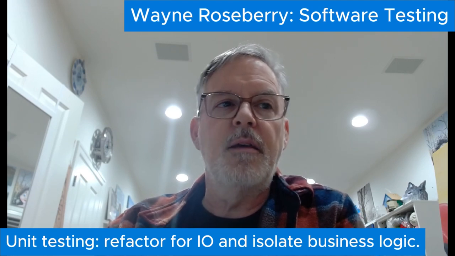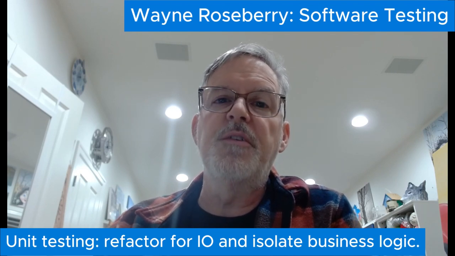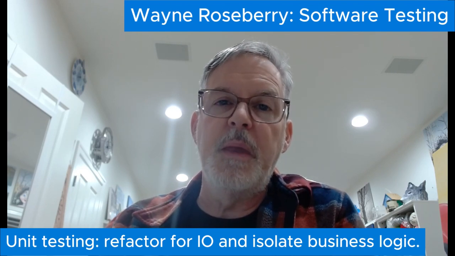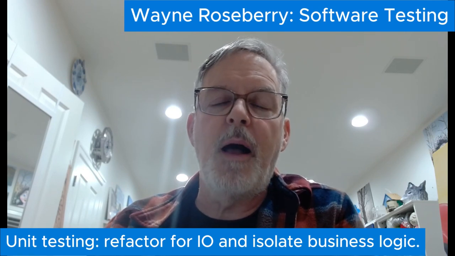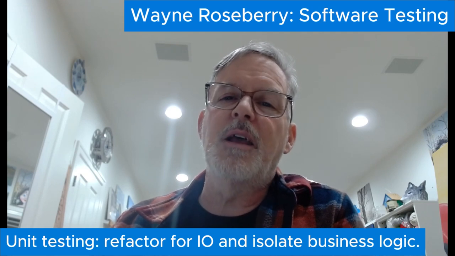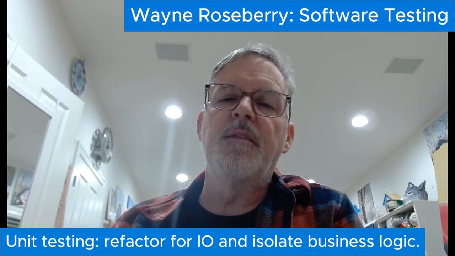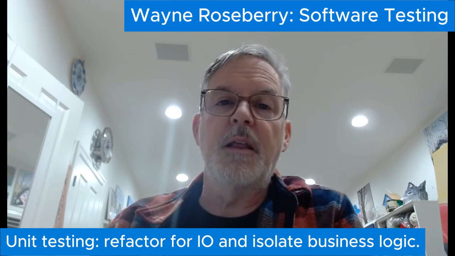The key ideas to focus on here are how I move business logic into the layer that's being tested and isolate I/O into the thinnest amount possible so that we can deal with that in less code and cover the real harder problems inside of something we control with the unit test. All right, thanks. Let's go take a look.